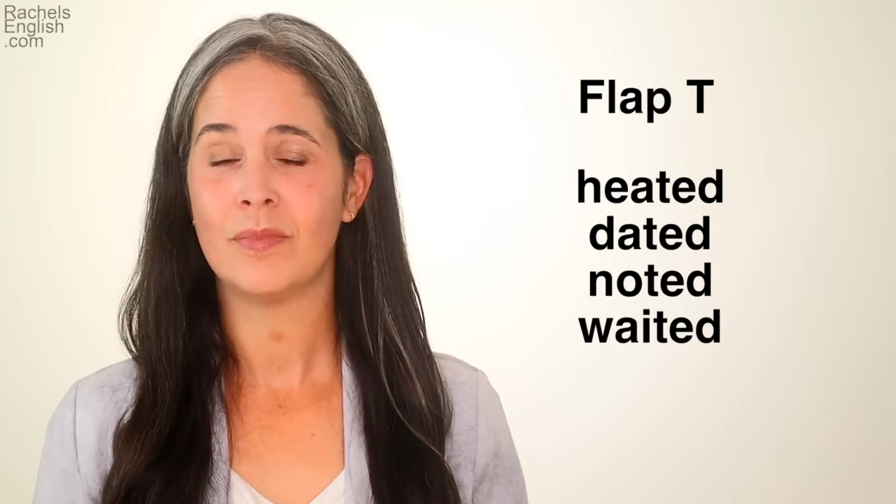Great. But now let's look at some cases that affect the T or D at the end of the infinitive. So not the ED ending, but the T at the end of the word heat, for example. Heat-id does not equal heated. Because the rule for the T is that if it comes between two vowel or diphthong sounds, it's a flap T. So it's not heated, that's a true T. It's heated. So any word where there's a vowel or diphthong plus T and then an ED ending, that's a flap T. Heated, dated, noted, weighted, all flap T's.